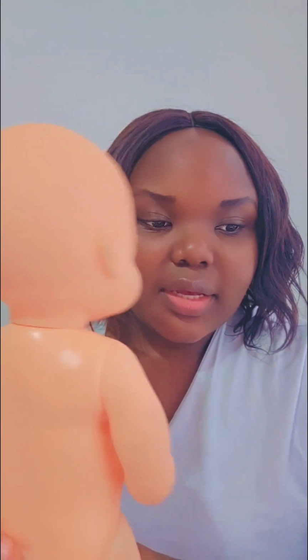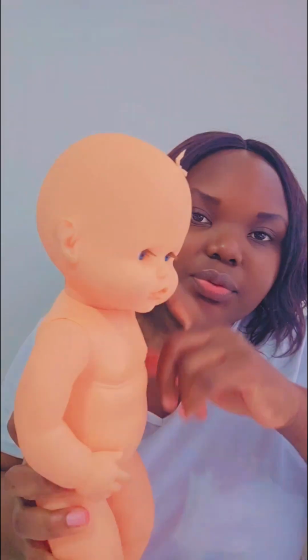The ears are two. They are symmetrical, well positioned, not low set. The pinna is present, and the cartilage is also present. There is no discharge seen. This makes me confirm that my baby's ears are okay. They are patent and no signs of skin tags. Then after the ears, we're going to go to the eyes.